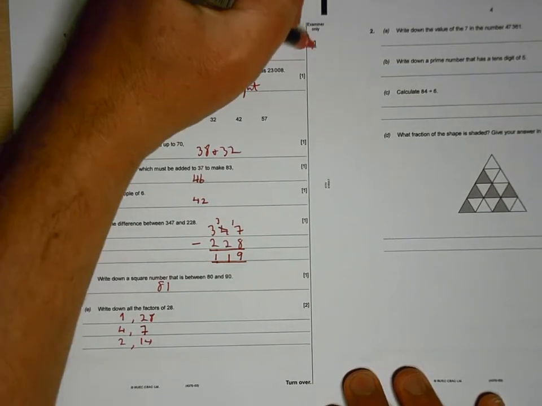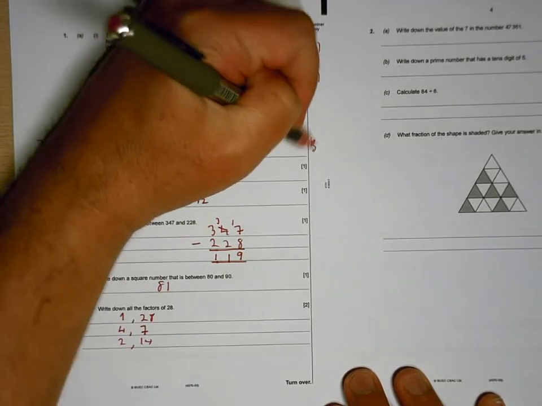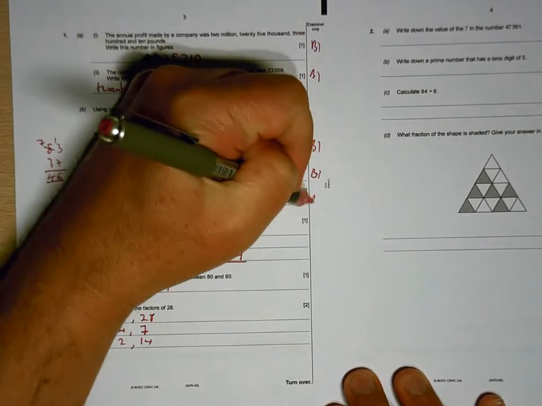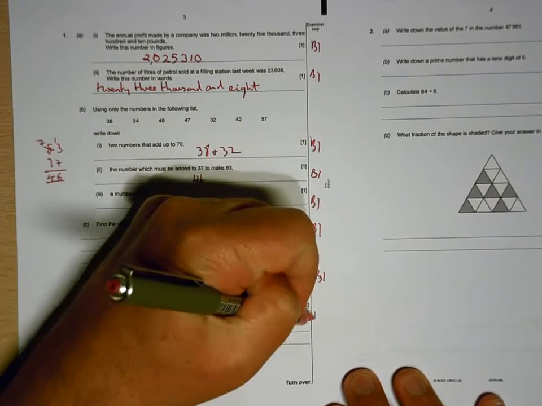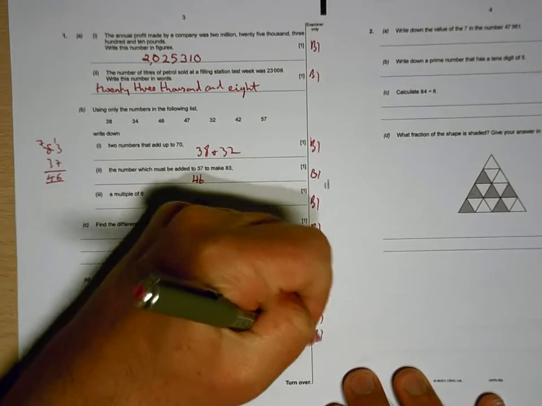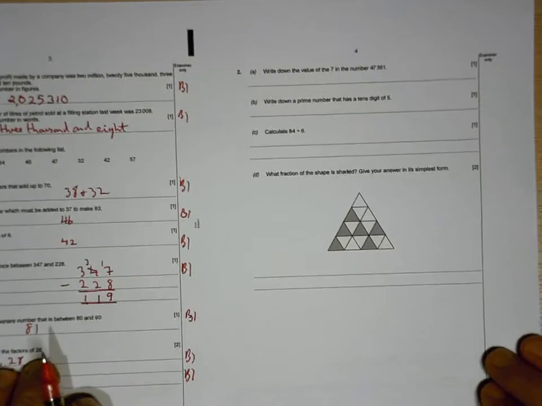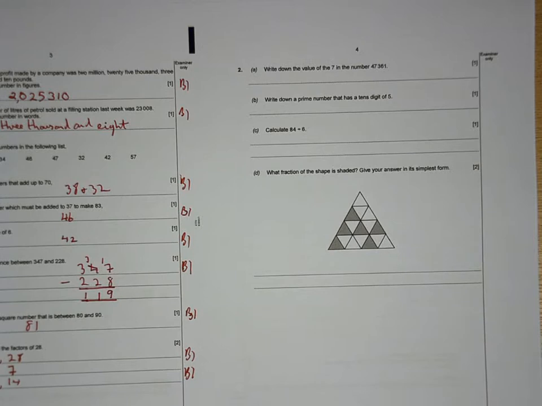So marks for that question, 1 pretty much for everything. For this, 1 mark for 3, 2 marks for 6. Right, and the value of the 7 in number 46,700.